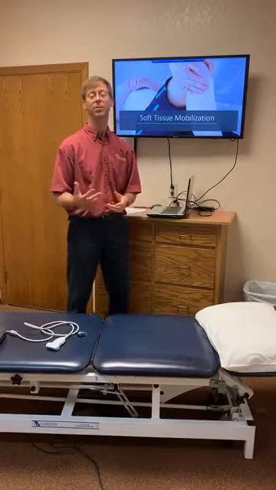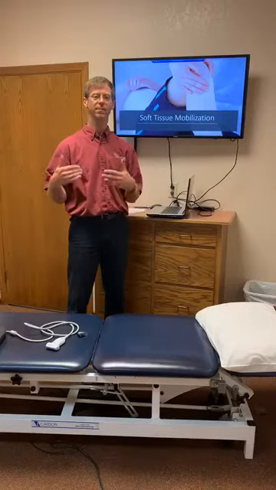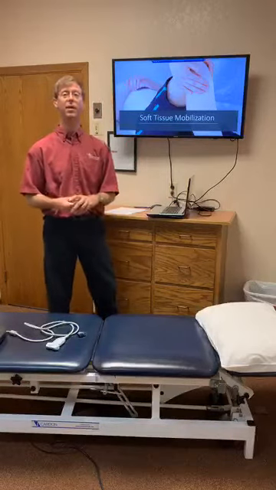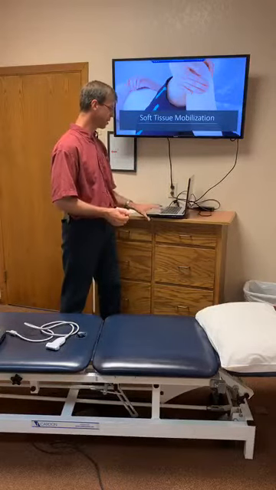Other things, we can use soft tissue mobilization to help with swelling, using more of an effleurage technique to bring that fluid back towards the heart, to help with the swelling and to help with that inflammation, to facilitate that healing process. So soft tissue mobilization is also another important component.